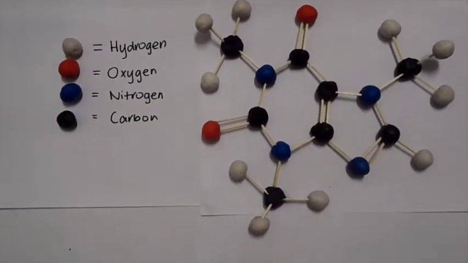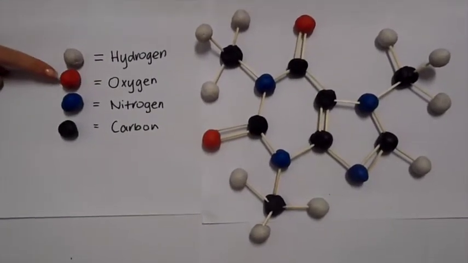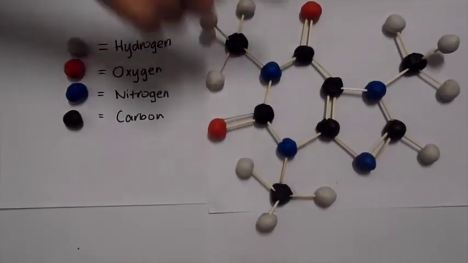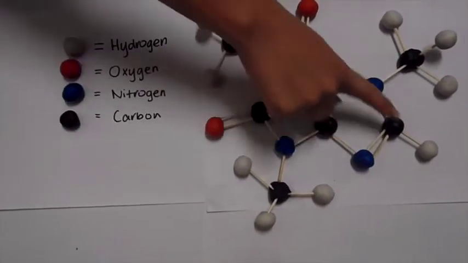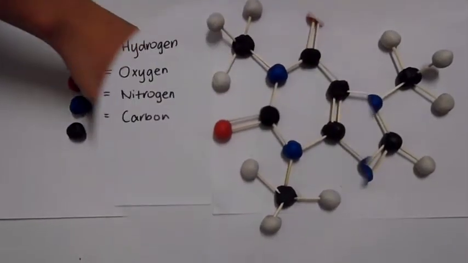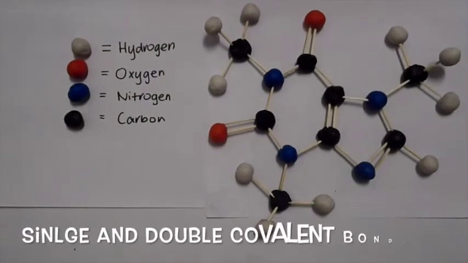In this model, the white spheres represent a hydrogen atom, the red an oxygen, the blue a nitrogen, and the black a carbon. Its structure consists of two carbon-nitrogen rings with methyl and oxygen groups acting as substituents. It includes both single and double covalent bonds.